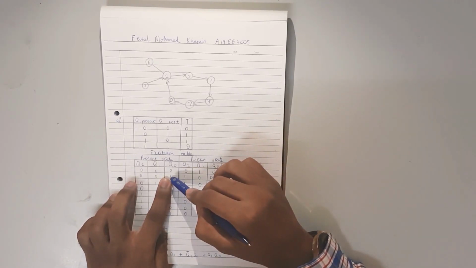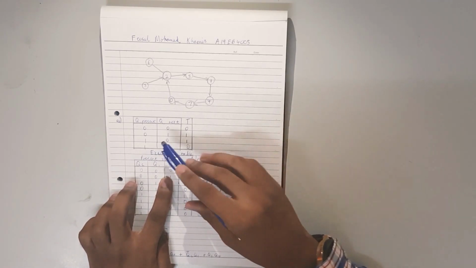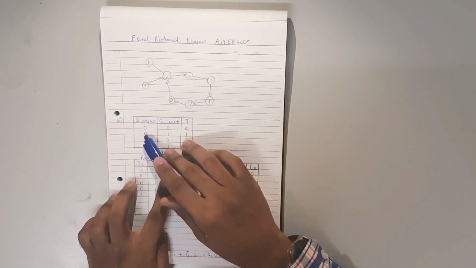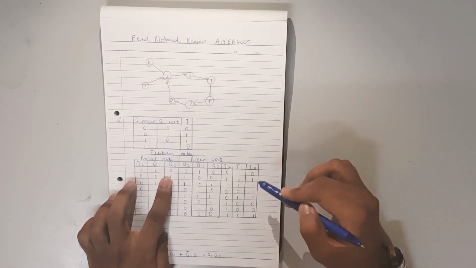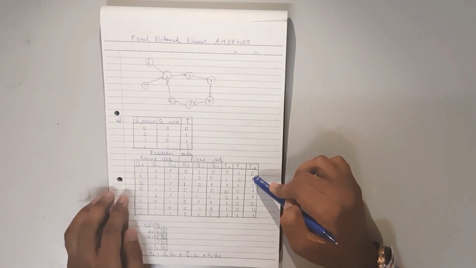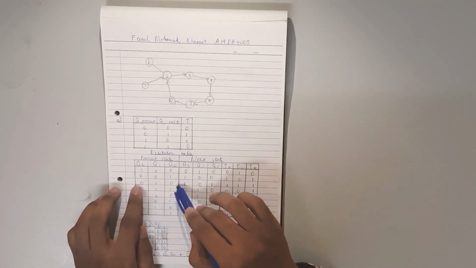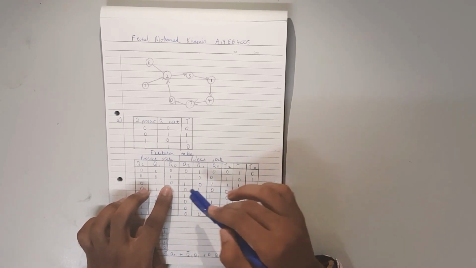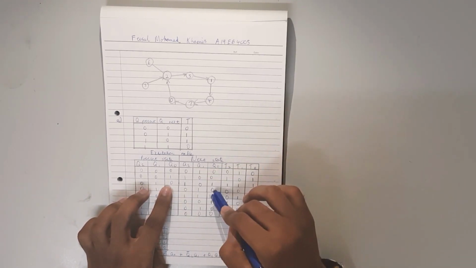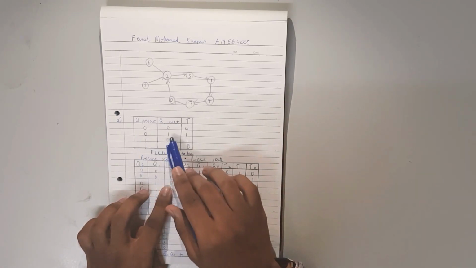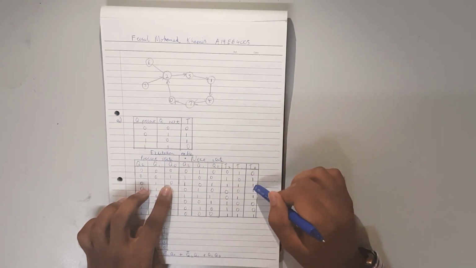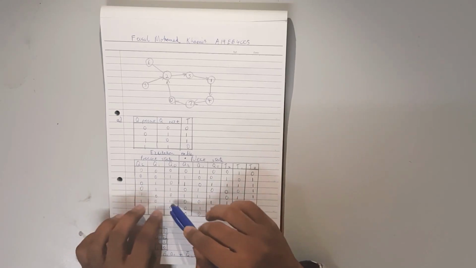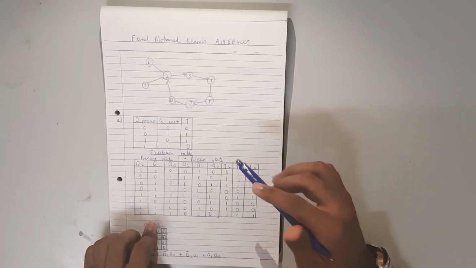So it changed from 1 to 0, and in our excitation table, 1 to 0 gives T as 1, so you write 1. The next one, again you check your Q0, present and next state: 0 to 1. Again, T should be 1, so you write 1. Then you go through the same process with T1 and T2.